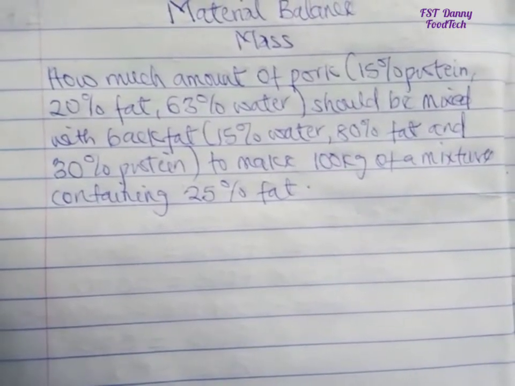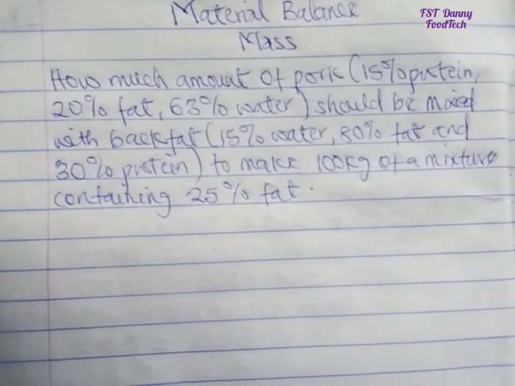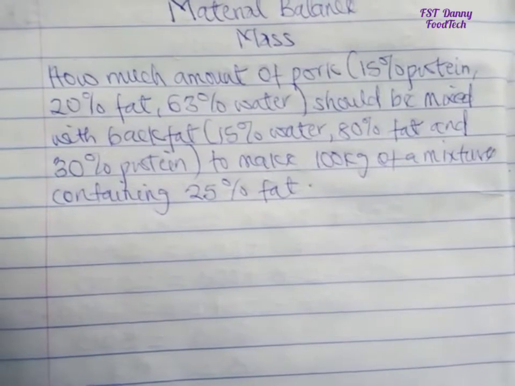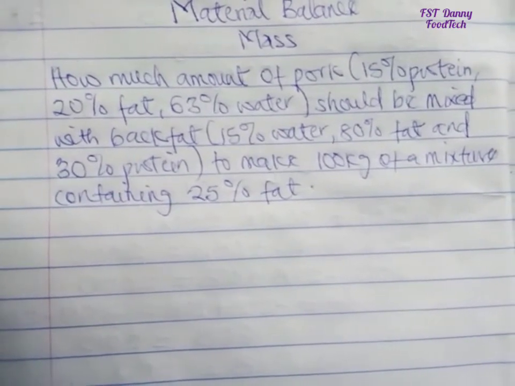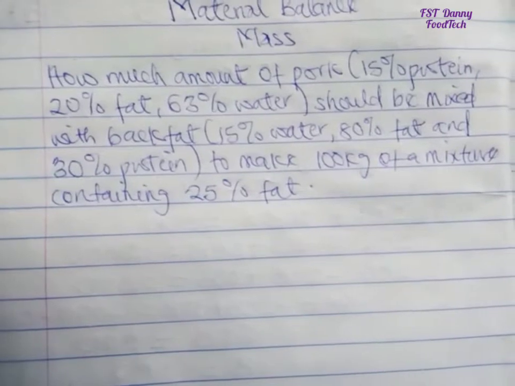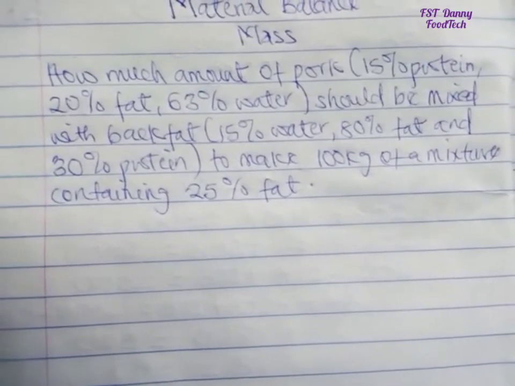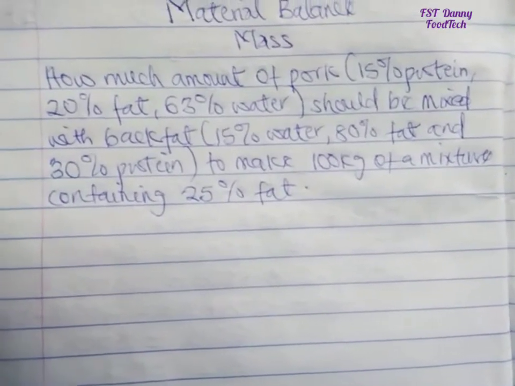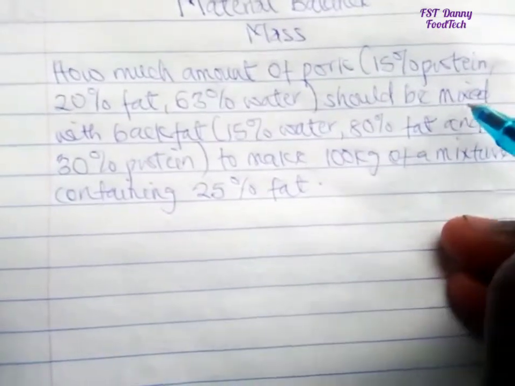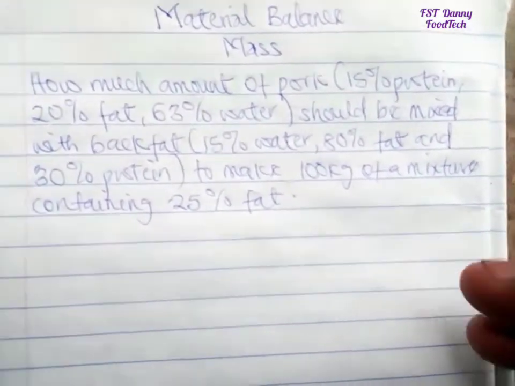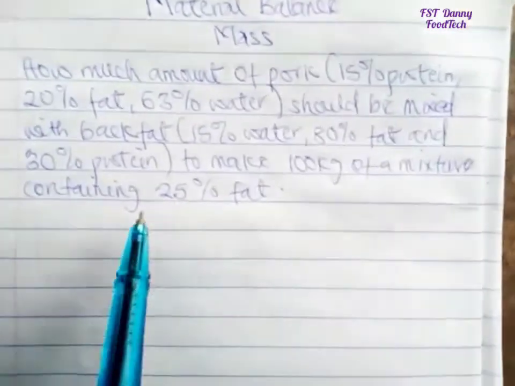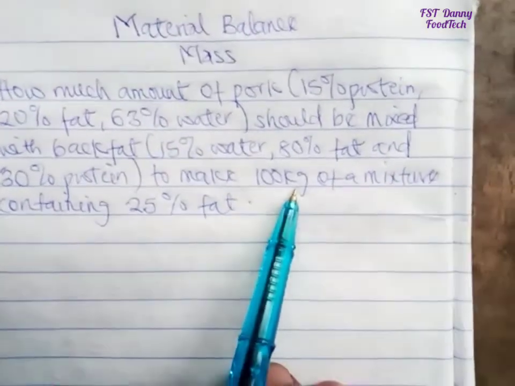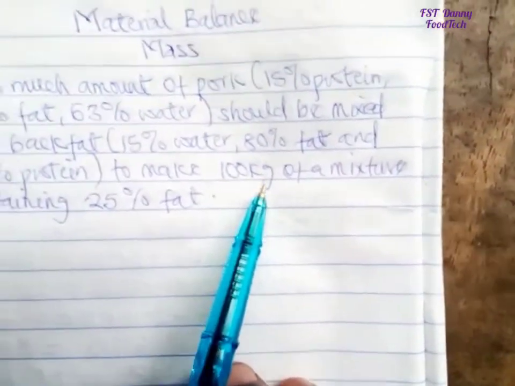And pork has 15% protein, 20% fat, 63% water. And backfat has 15% water, 80% fat, and 30% protein. Now they are to be mixed together to produce a mixture containing 25% fat of 100 kg.